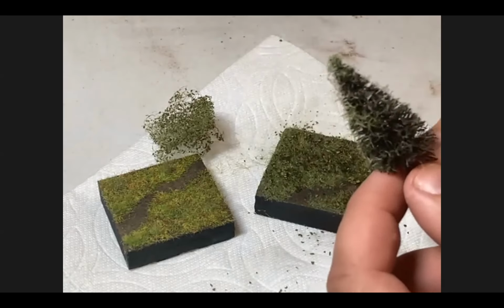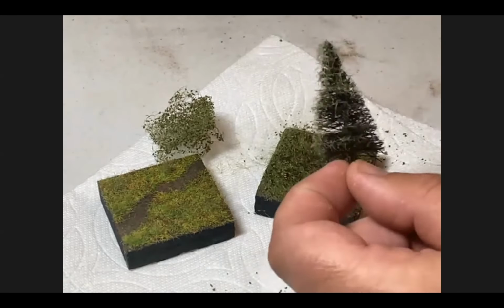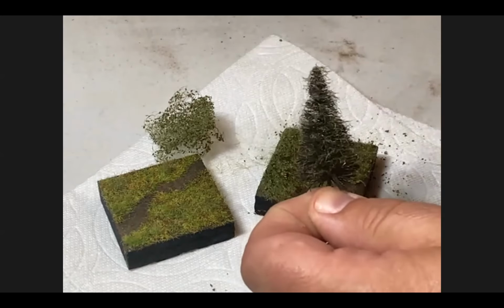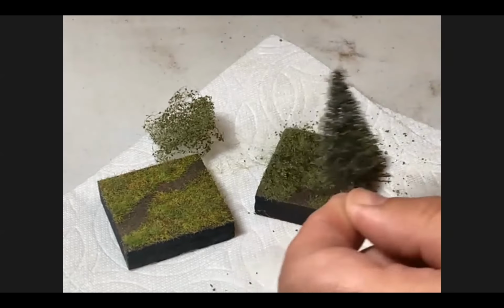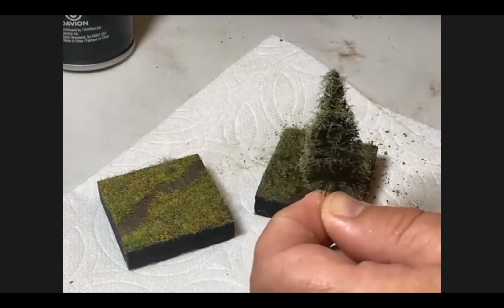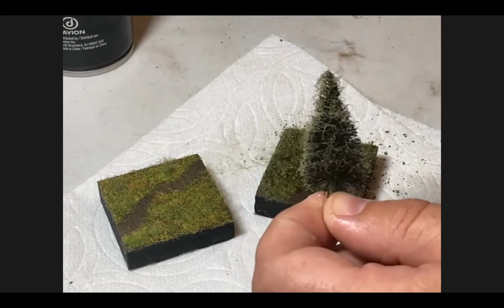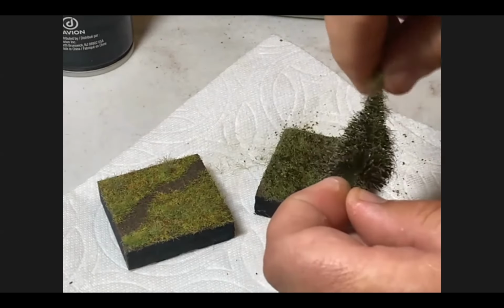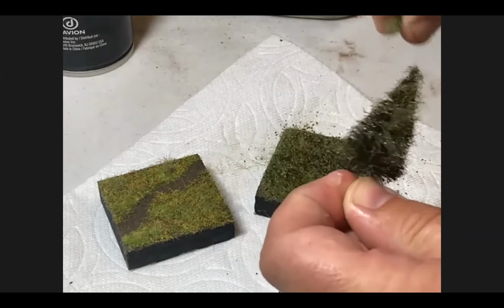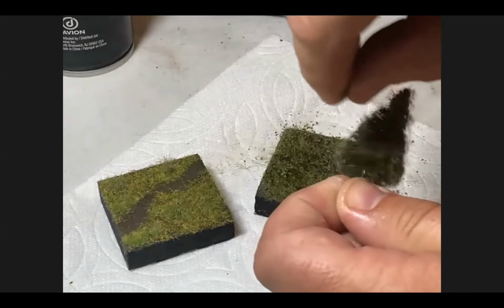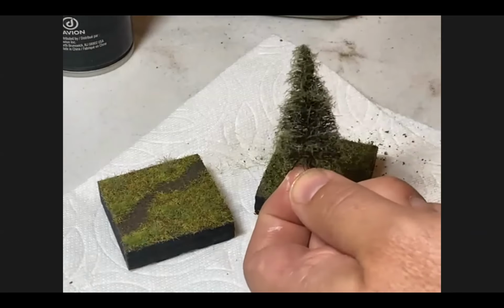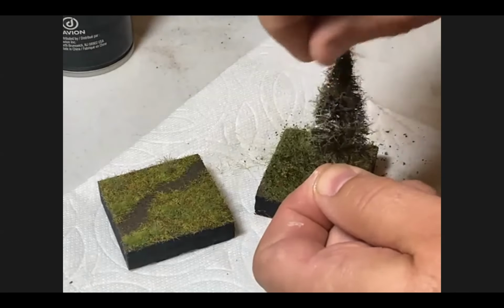It was $1 for I think 20 of them, and I painted them with camouflage brown, and then put a little bit of just the hairspray over the top, and then a little bit of this static grass over the top. I'm just trying to give them a little bit more life, a little bit more volume, and they come out pretty good for just little kind of scrub trees.